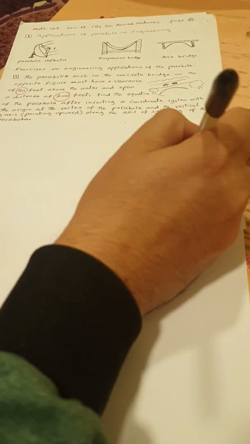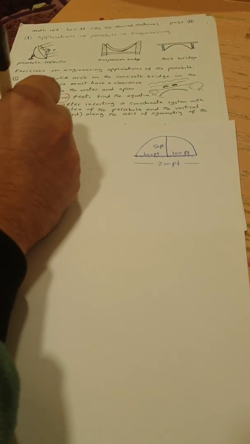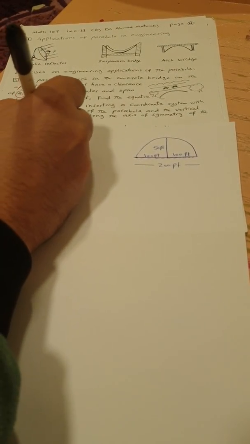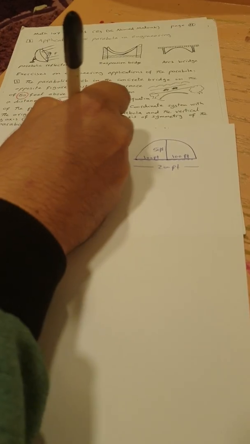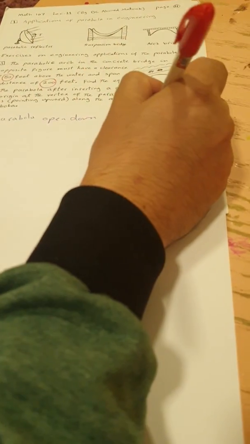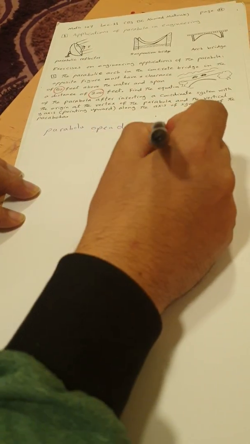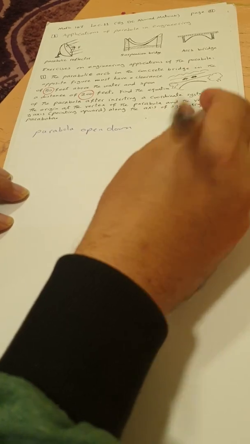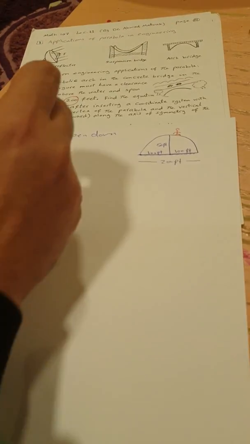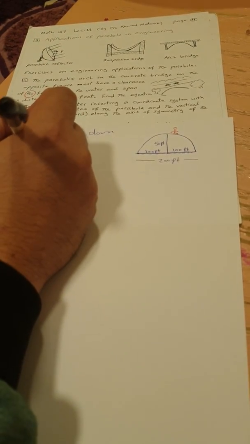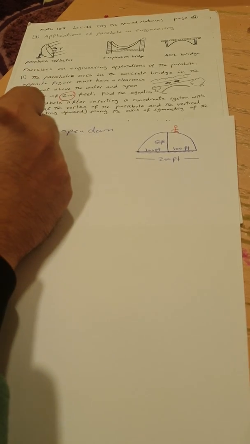We can see that the parabola opens down. Since the parabola opens down, why? Because people walk on the bridge, over the bridge like this. So the parabola must open down. Therefore, this is the second case of the parabola.